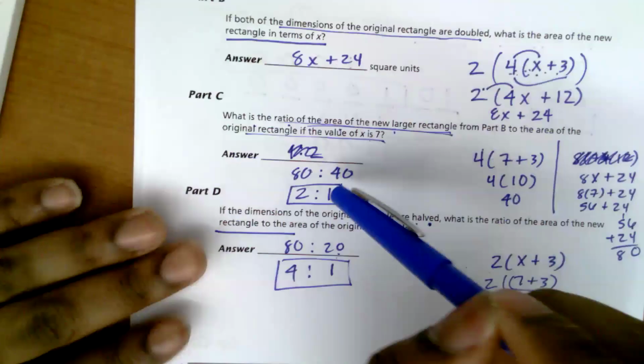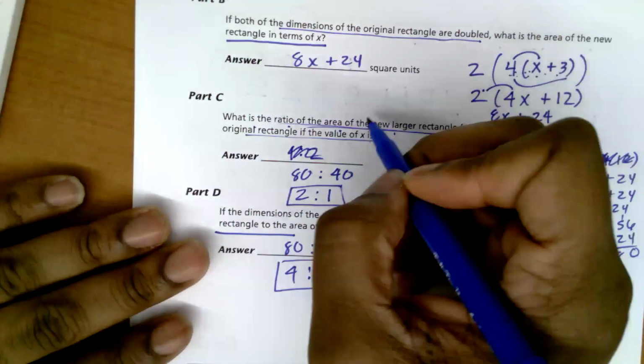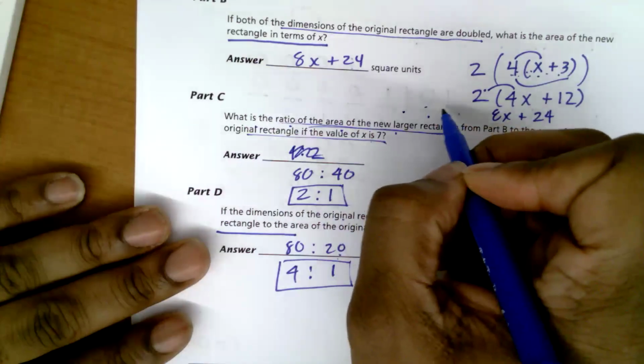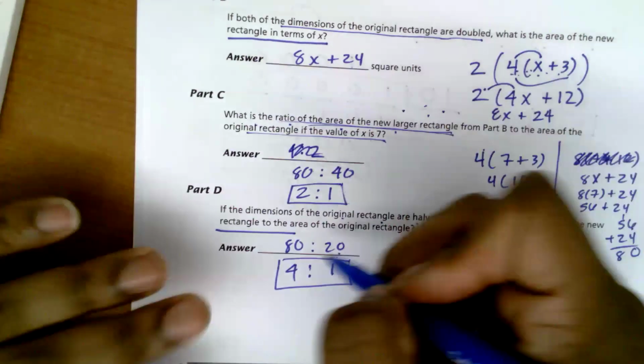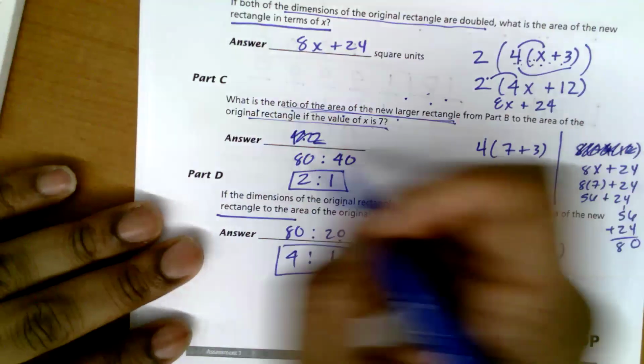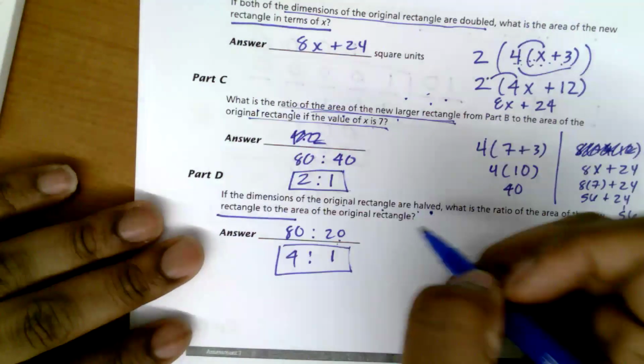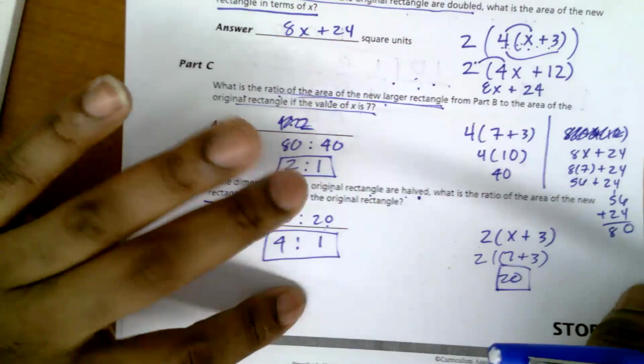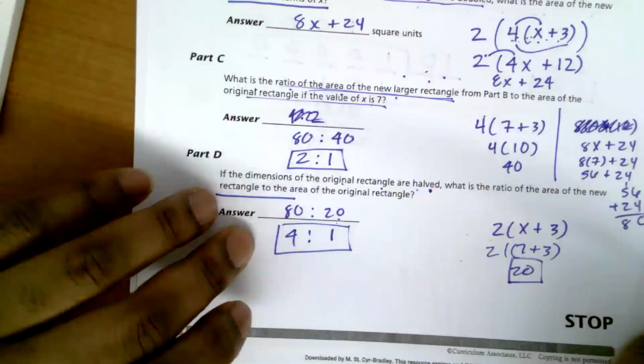The thing to remember is that with ratio, it said the new larger rectangle to the original. So like the big to the small, right? The new rectangle to the original. Make sure your ratio is correct, because some people will say 1 to 2, but it's not 1 to 2, it's 2 to 1, and 4 to 1.